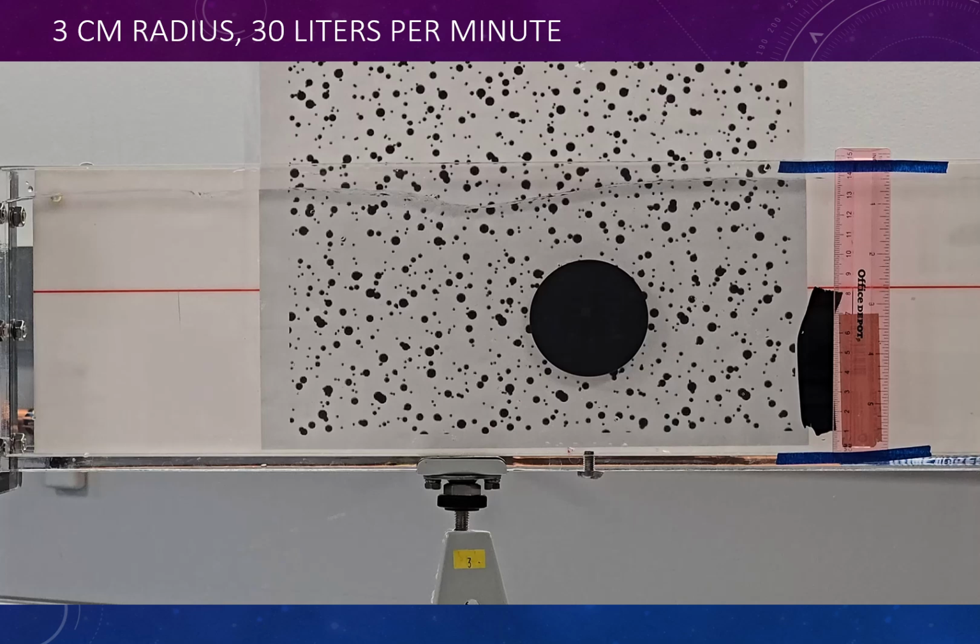And here we have the other end of the spectrum, which is our larger 3 centimeter radius cylinder at 30 liters per minute. As you can kind of see, the water level for this one is notably higher due to the higher flow rate. And to accommodate for the varying water levels in the later testing, we attached this ruler, as you can see on the right side here. You can also see a little bit of lowering of the water level here as well. As you can see, the water is going much faster, and while the dye isn't quite as thick here, you can still get a pretty good idea of how it's flowing.